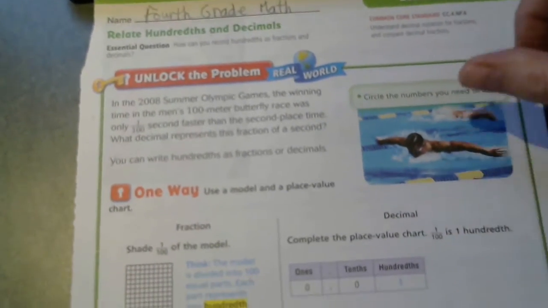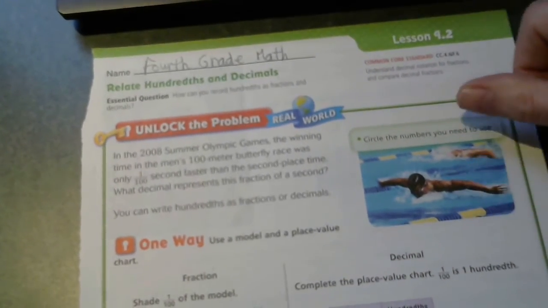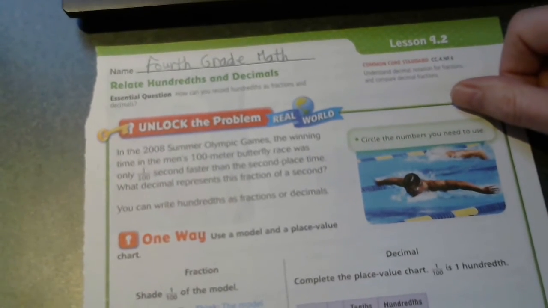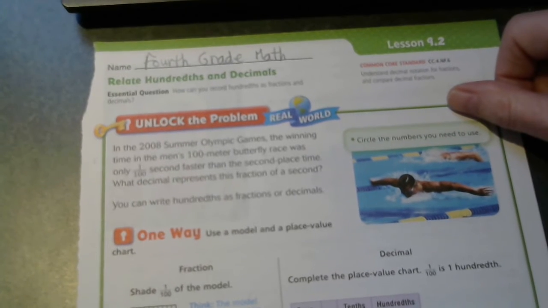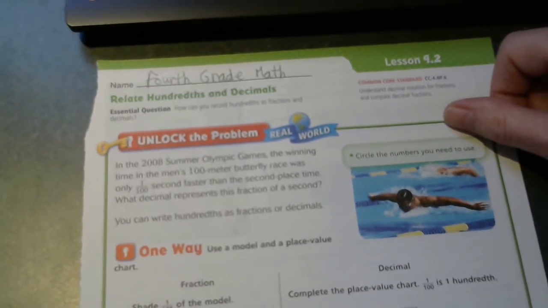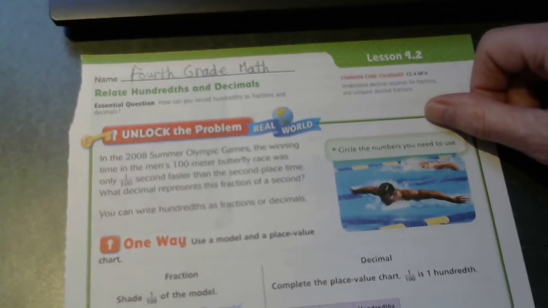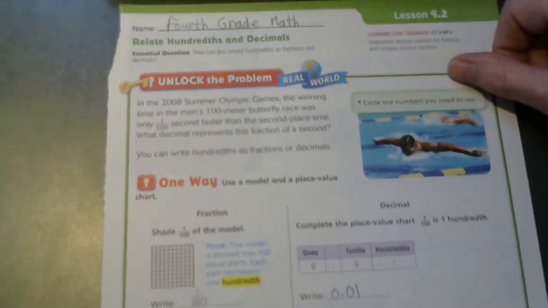Good morning, fourth grade. Today in lesson 9.2, our essential question is how can you record hundredths as fractions and decimals? We had been working on tenths and now we're going to move to hundredths.